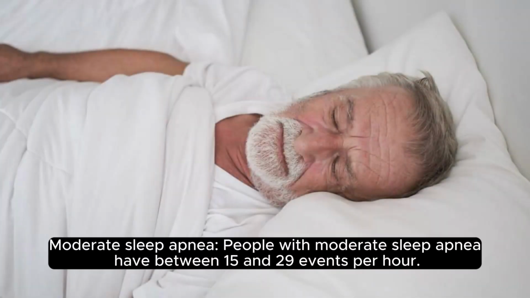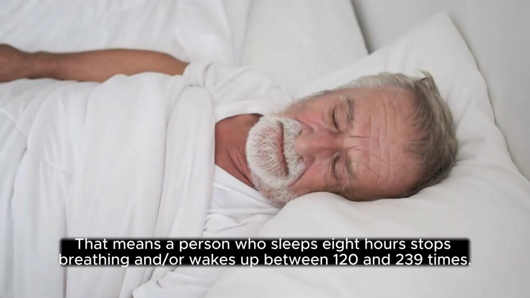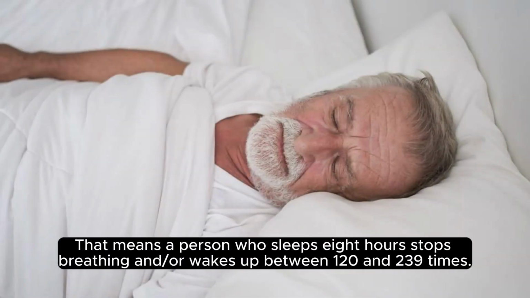Moderate sleep apnea. People with moderate sleep apnea have between 15 and 29 events per hour. That means a person who sleeps 8 hours stops breathing and/or wakes up between 120 and 239 times.